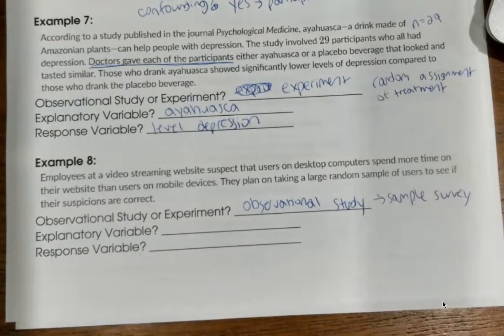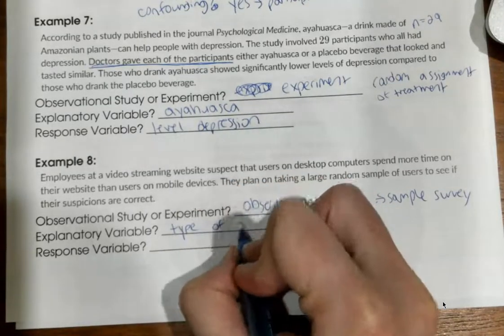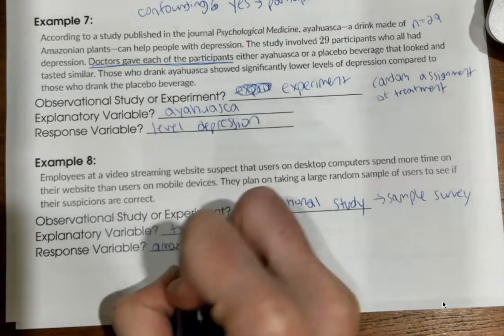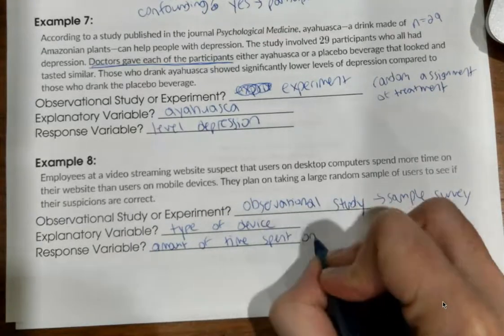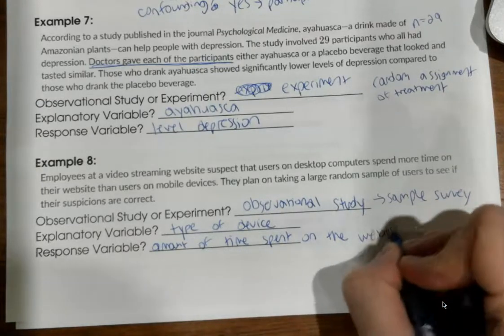They're not assigning treatment. They're not saying you go on the desktop or you go on the mobile device. They're just observing. They're not doing random assignment. All right, so the explanatory variable was type of device, so whether you have a desktop or a mobile device, and then the response is amount of time spent on the website.